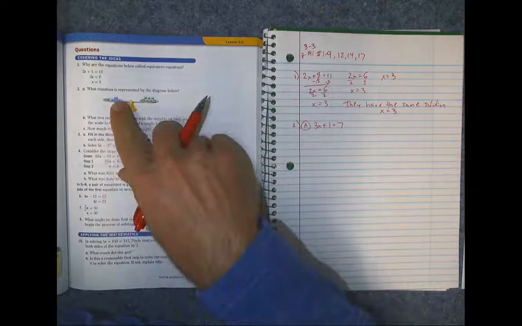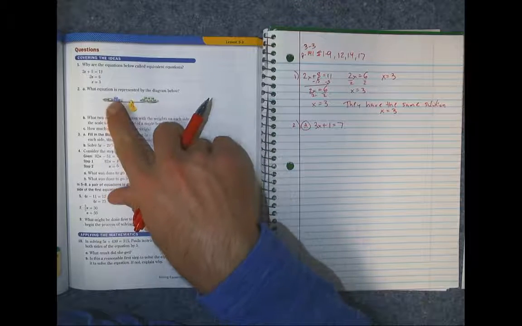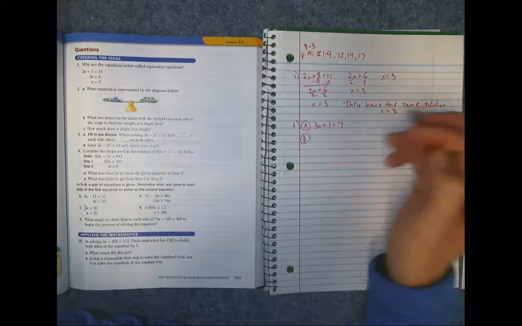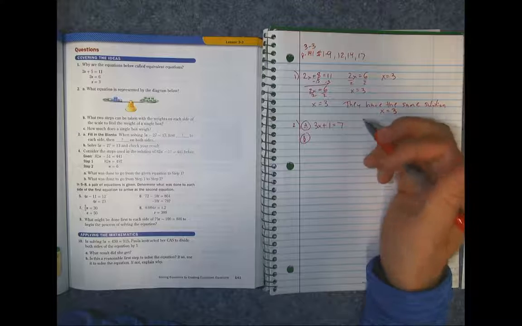So these 3 boxes somehow balance this out, where I only have 1 ounce on this side and 7 on this side, but these 3 boxes balance it out. So letter B, what 2 steps can be made with the weights on each side of the scale to find out the weight of a single box?